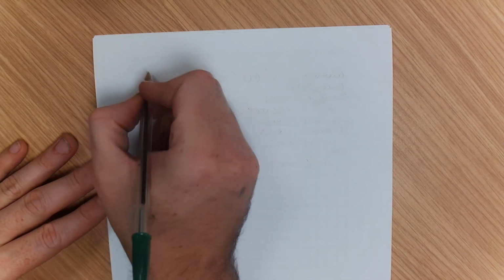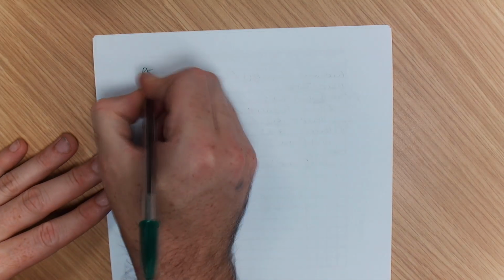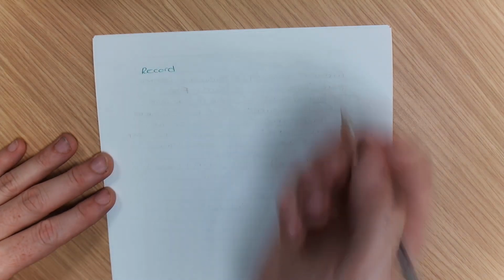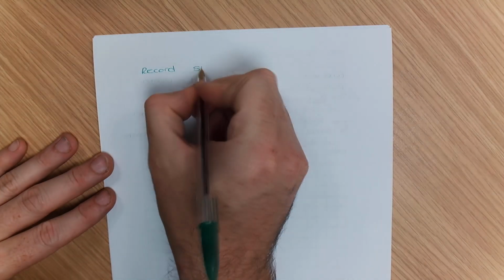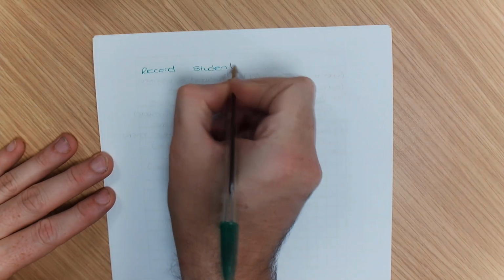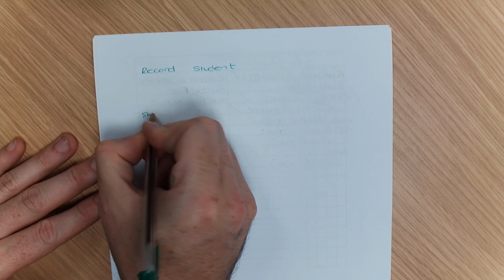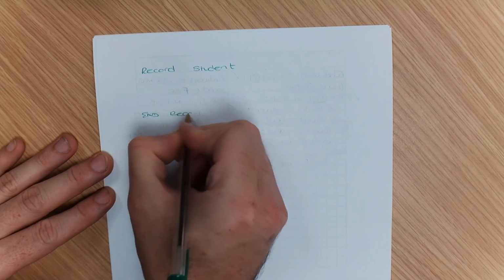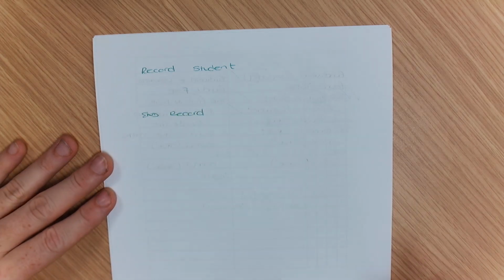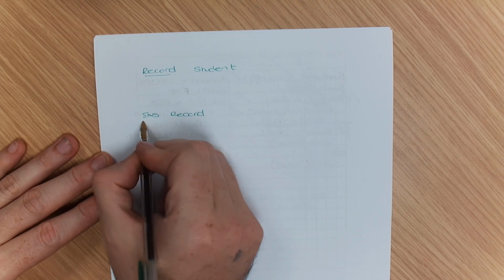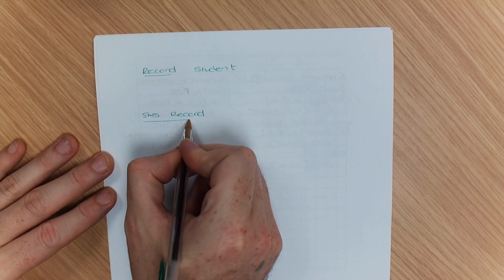So I've just got a couple of minutes. I'm just going to walk you through how to create a new record. So first of all, you're going to have your record, and we're going to call it student. And I'm going to say end record. To create a record, you have the record and you finish it with the end record.